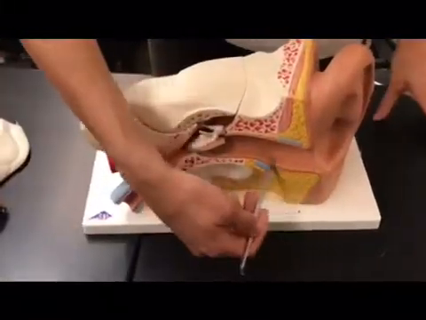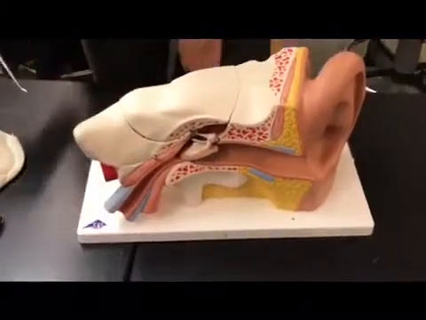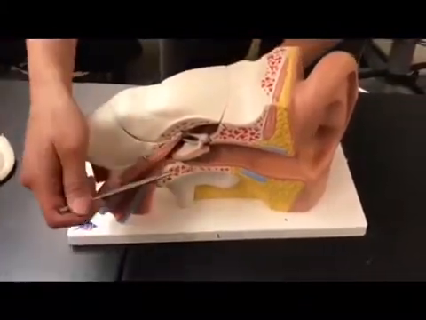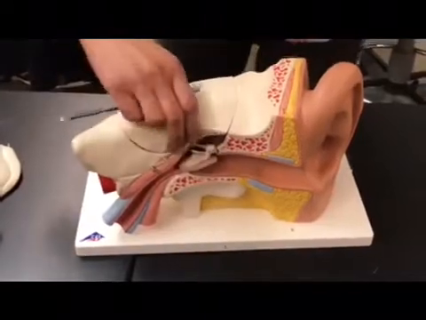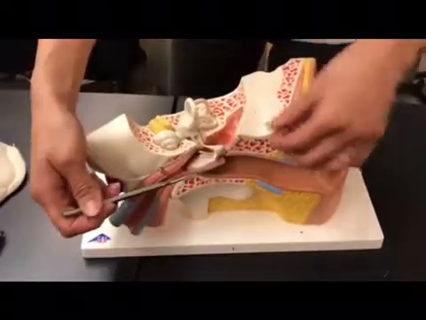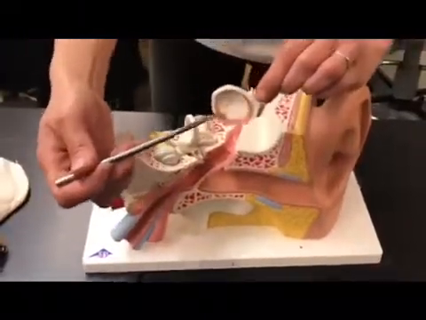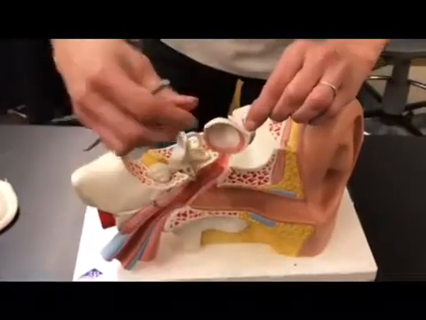So this whole pathway in, right, that's the external acoustic meatus. When you hit the tympanic membrane, actually let's just open the whole thing up. This piece comes out, this is the tympanic membrane, right? This is also known as your eardrum.